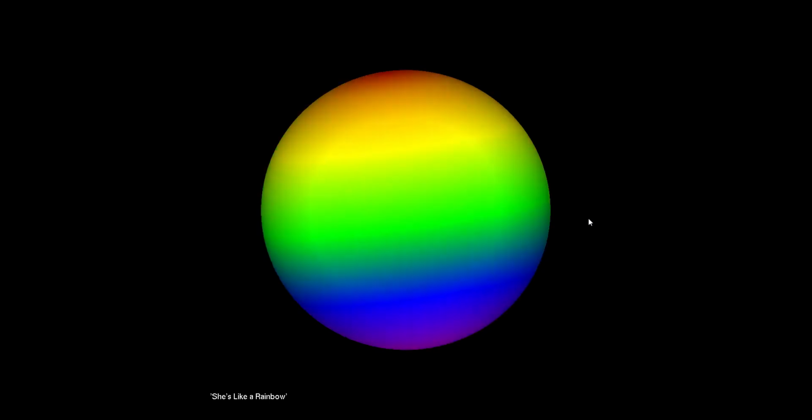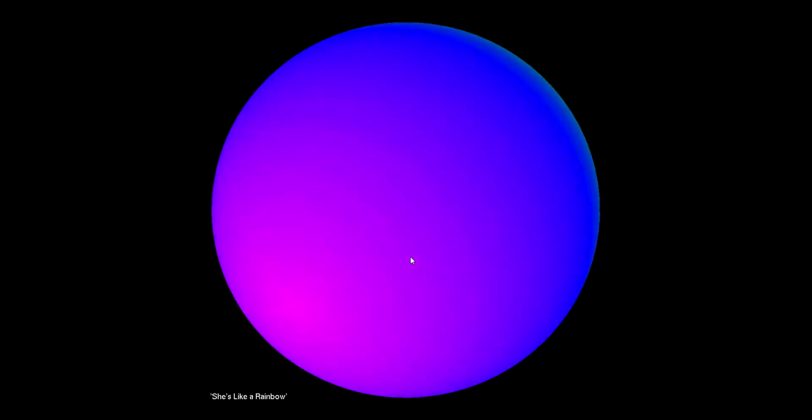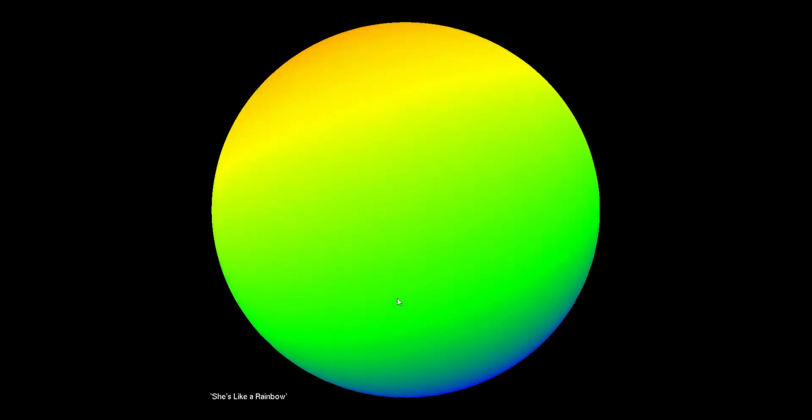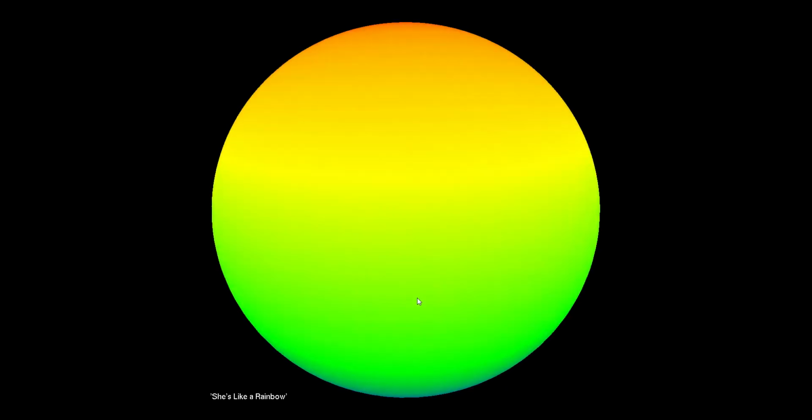I do like how in the orthographic view here we can see the full gradient from red to violet, but in perspective view I do think that it's really pretty in the way that the colors blend together. I guess right there it's kind of muddy, but I think it looks really pretty from the greens to the yellows to the orange to the red.